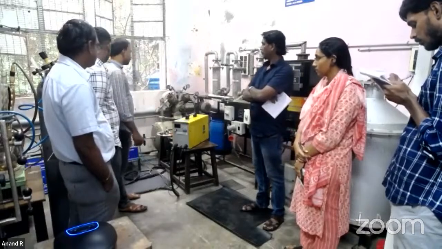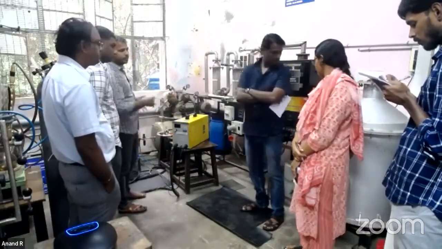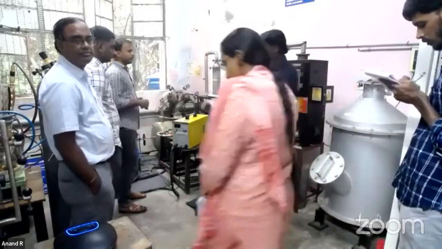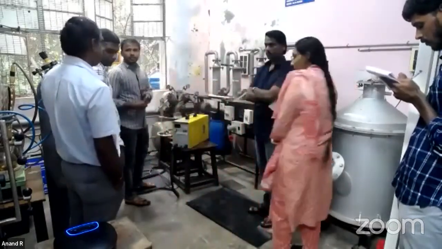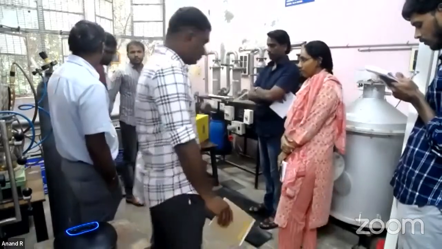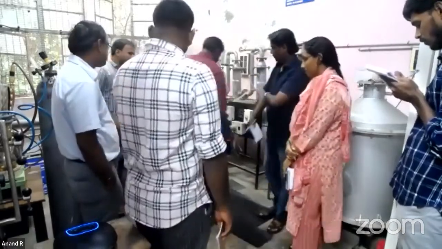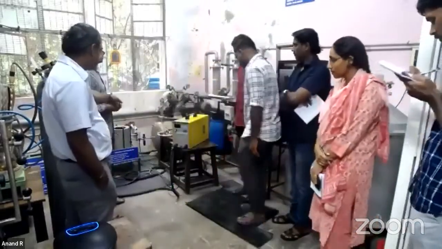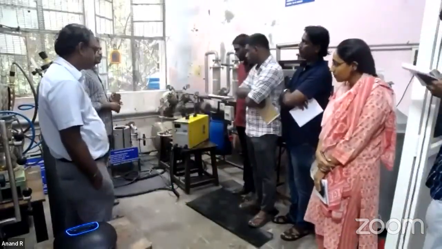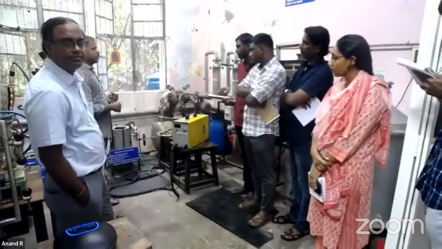This is a 1 kg reactor. This is a 10 kg reactor. So both are available. Here the thermochemical reactor majorly contains 4 components. The first important component is the plasma generator.